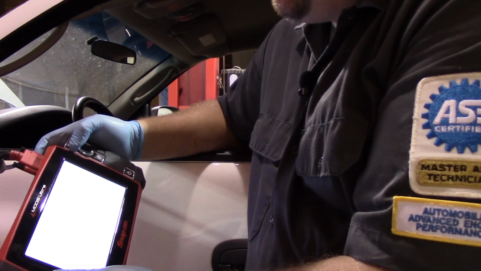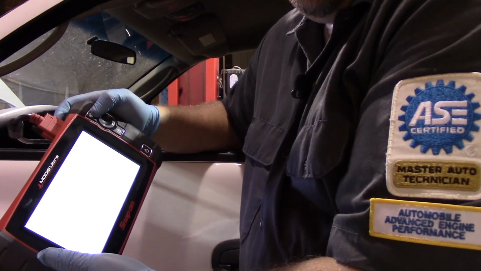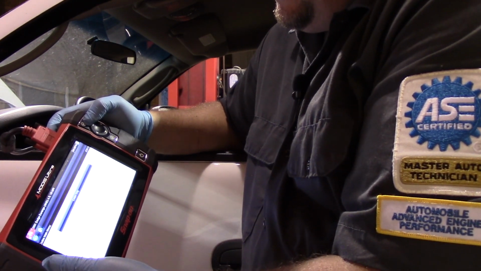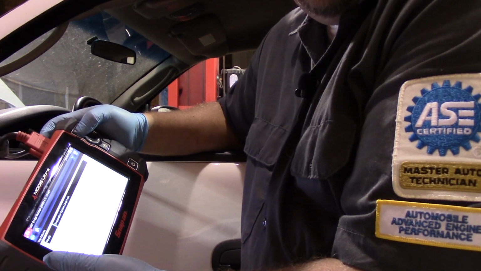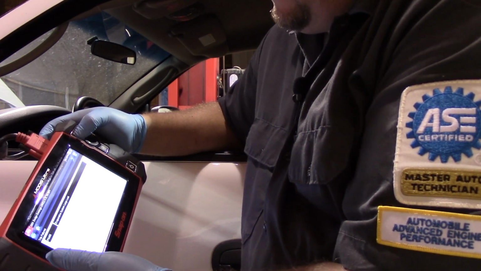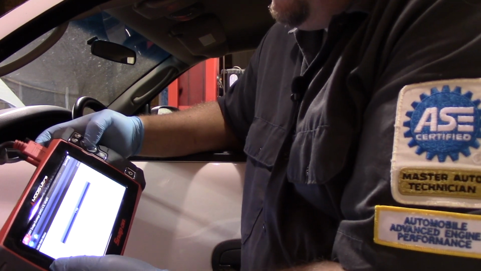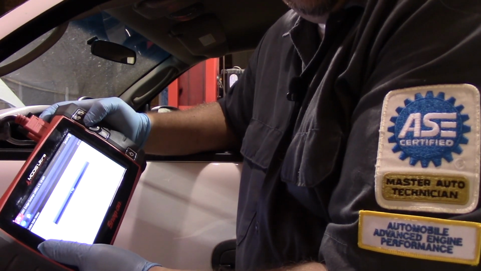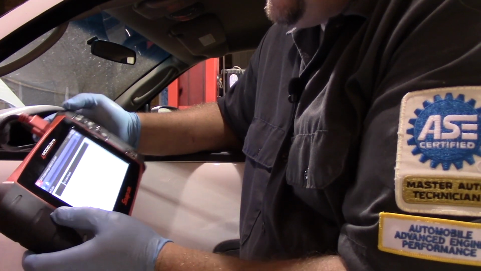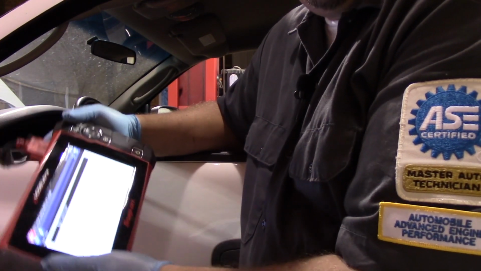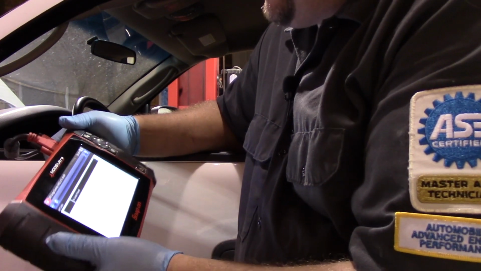So we're going to back out and go back into our codes menu. And I'm going to go to one trip. I'm in one trip here. Pull the codes, and voila, no fault codes present. So we've gone ahead and corrected our issue here.